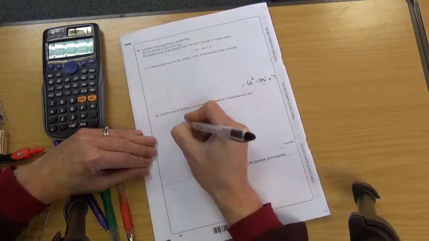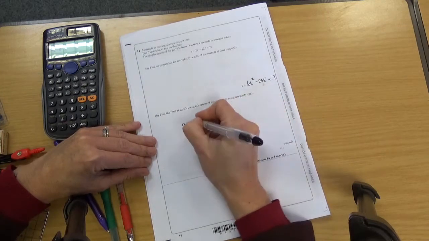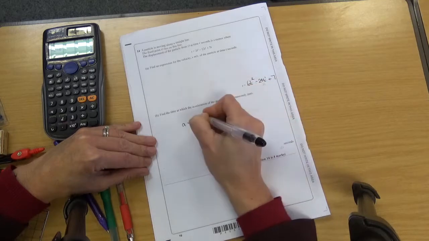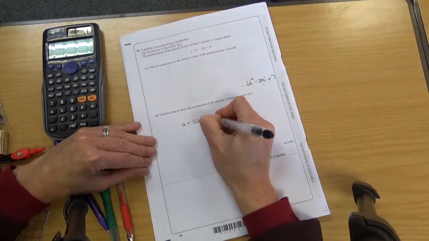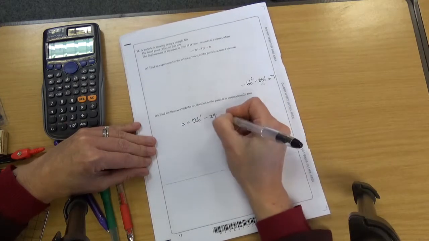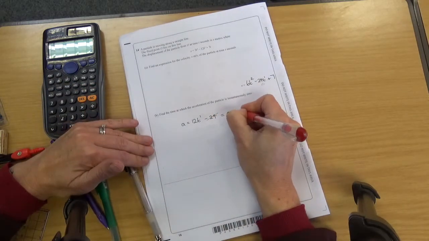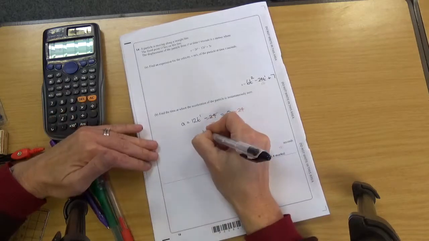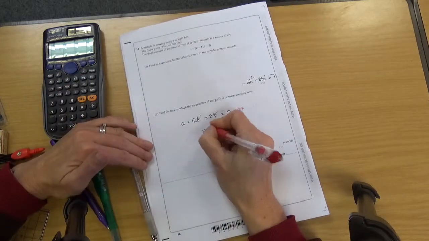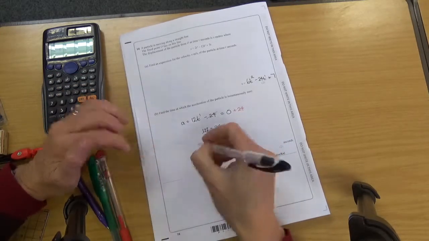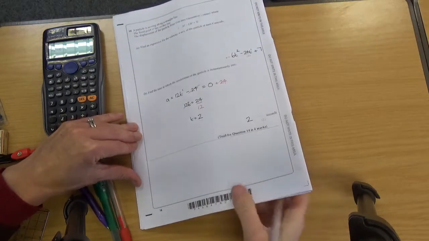To get the acceleration, I need to differentiate again. So multiplied by the old power, 6 multiplied by 2 is 12. 1 less than 2 is 1. A number multiplied by a letter just becomes the number. And I want to know when this equals 0. The inverse of subtract 24 is to add 24. And the inverse of multiply by 12 is divide by 12. So in 2 seconds.